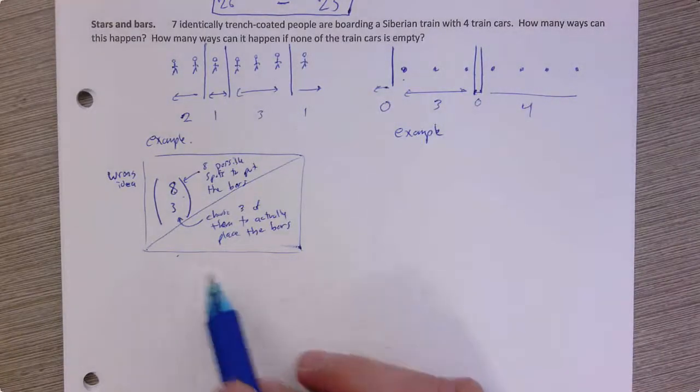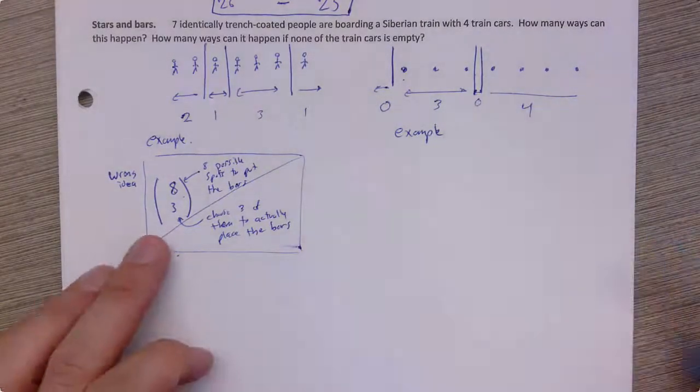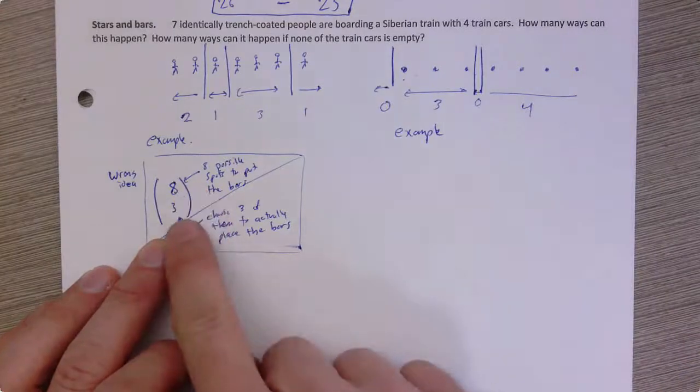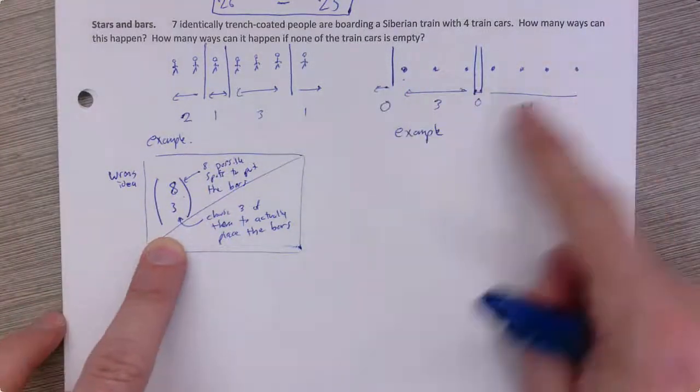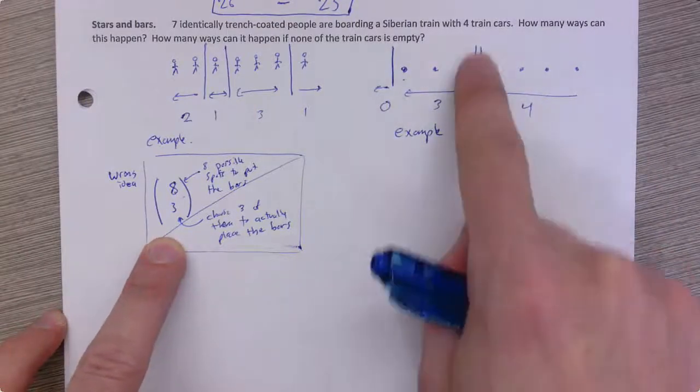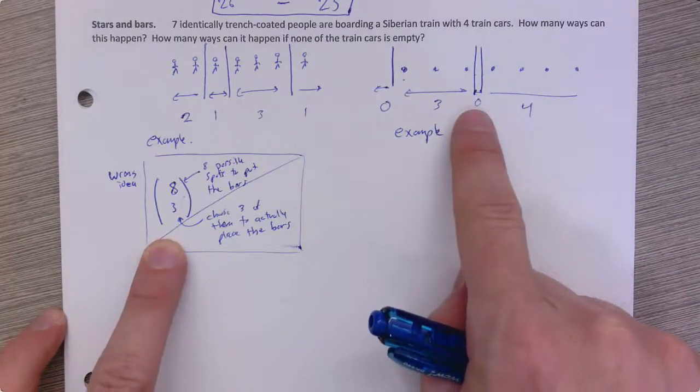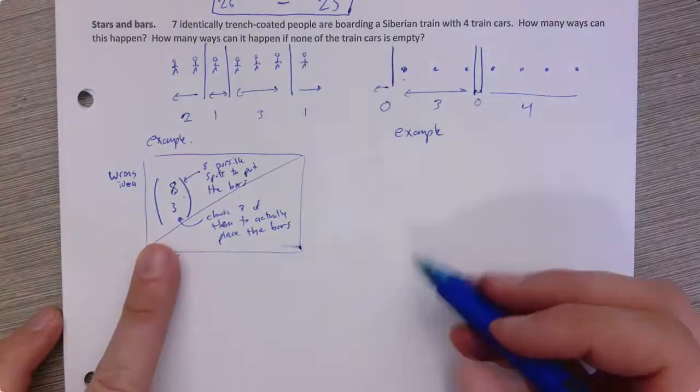The reason this doesn't work, or at least one of the reasons, is 8 choose 3 requires that the 3 locations be different from each other. So I would fail to count this possibility where 2 bars are put in the same location. So that doesn't work.